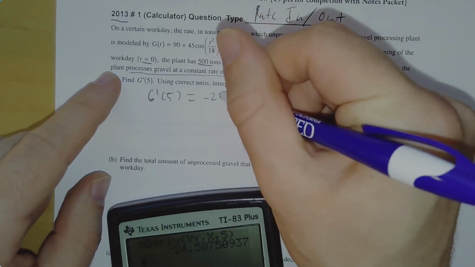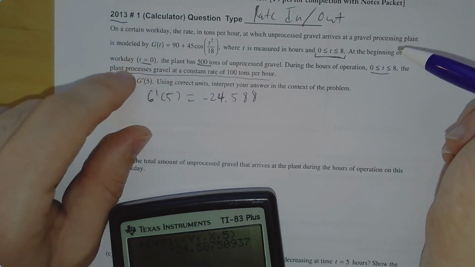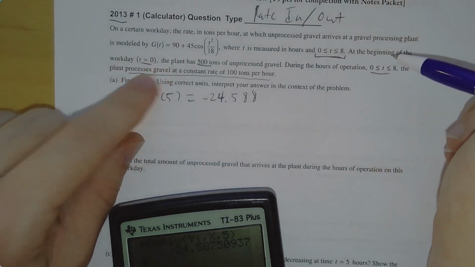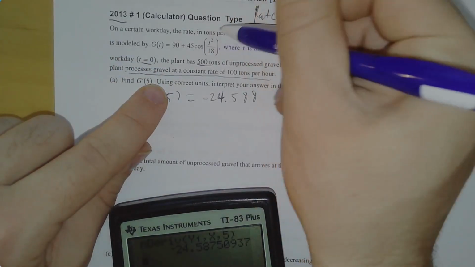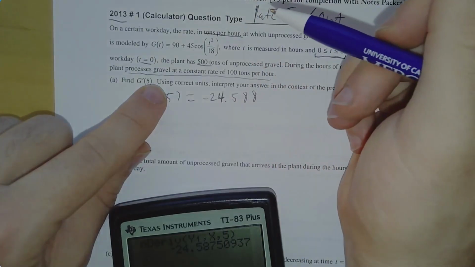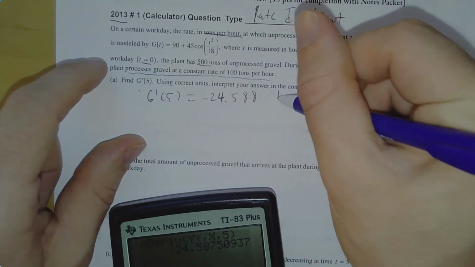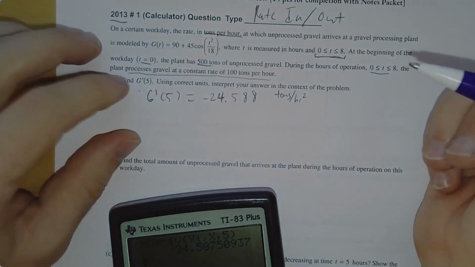24.588. Let's take a second right now to do the units. So the units here were measured in tons. It looks like tons per hour. I should have underlined that earlier. So if that's this rate, then the derivative is measured in tons per hour squared. Okay, so now we have to interpret that.